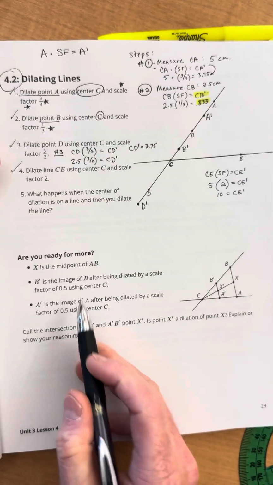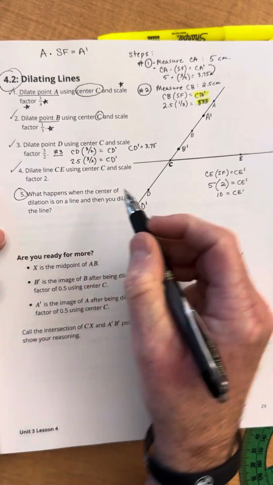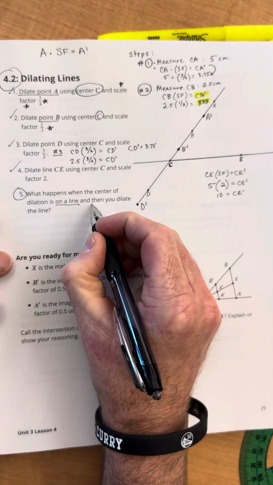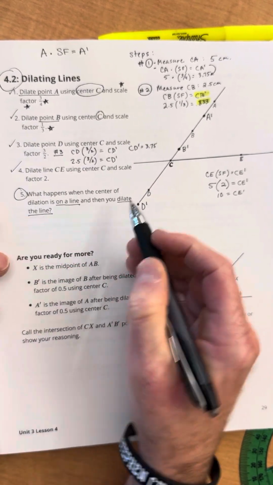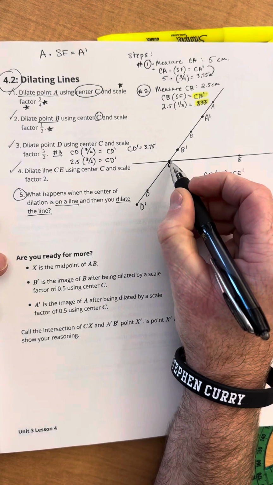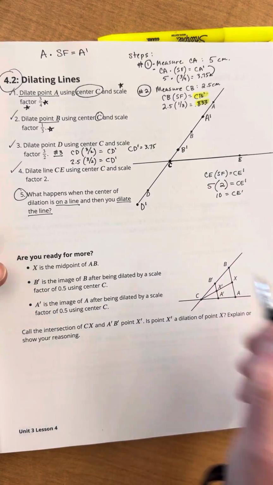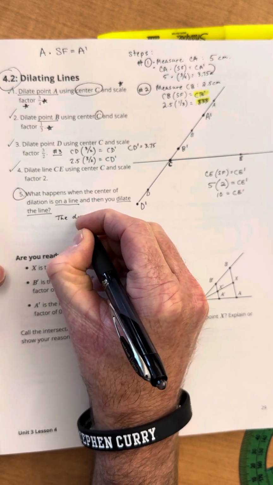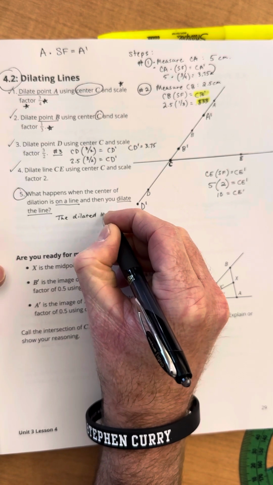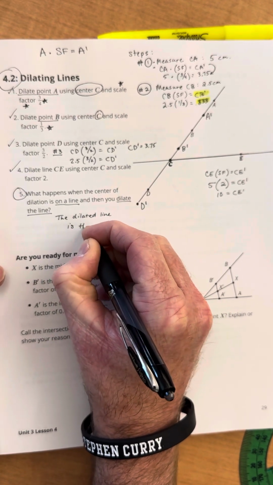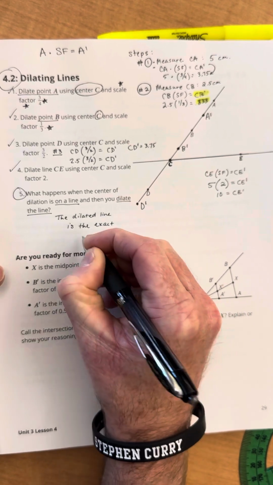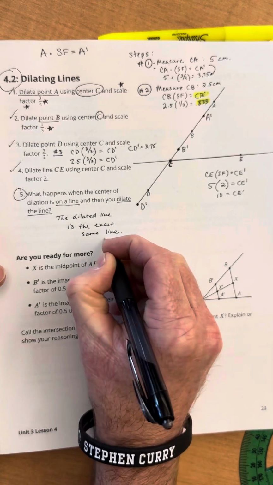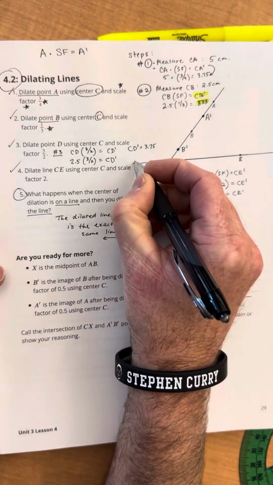So we did that. So what happens when the center of dilation is on a line and then you dilate the line? So if the center is on a line and you dilate the line, well, the dilated line is the exact same line, because a line, as you know, extends in both directions forever.